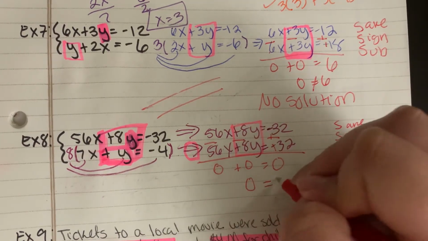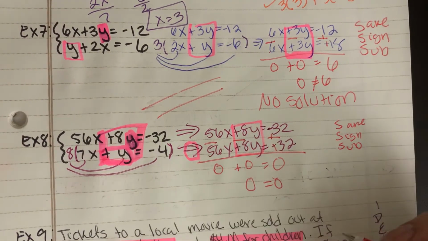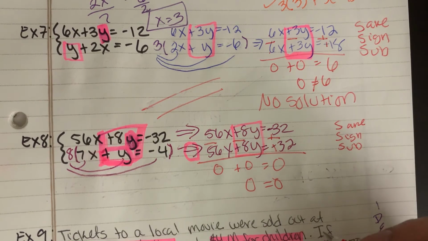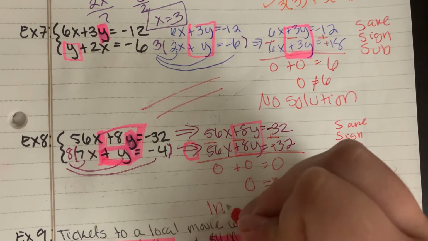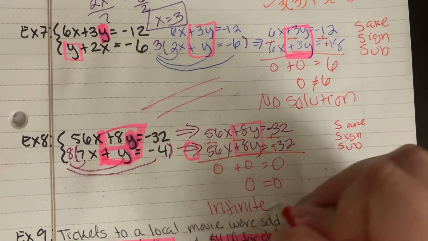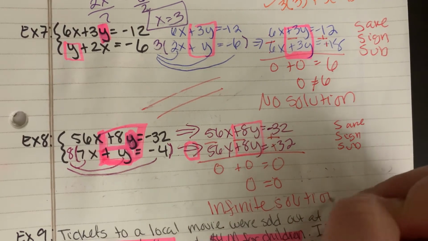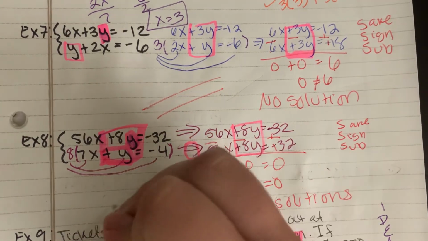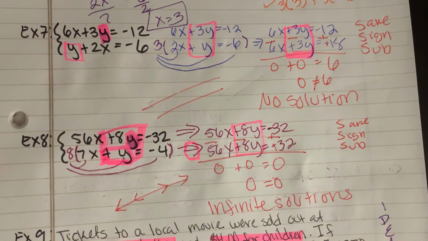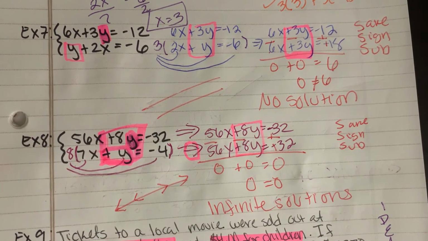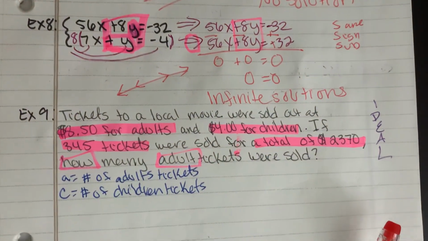So we have 0 equals 0. Well, does 0 equal 0? Yeah. So what does that mean? Infinite solutions, which means that these are coincident lines, which means that I have two lines that are on top of each other.